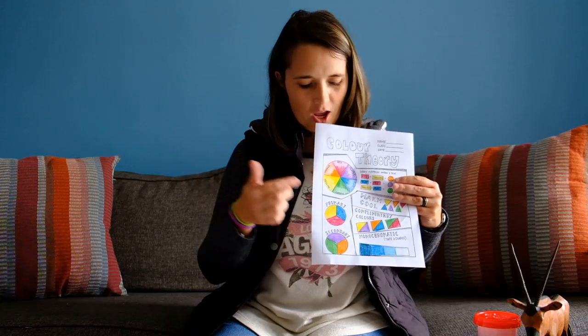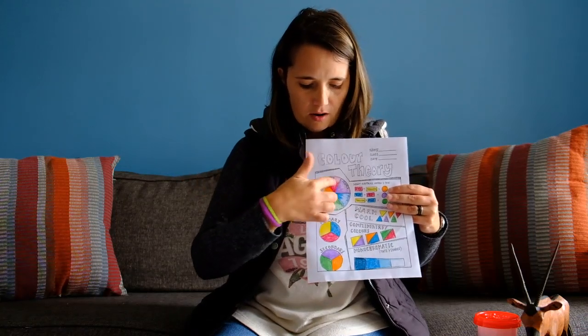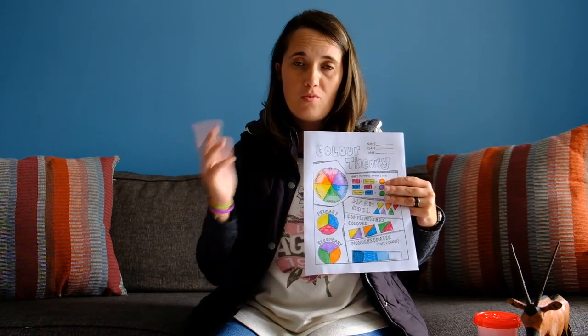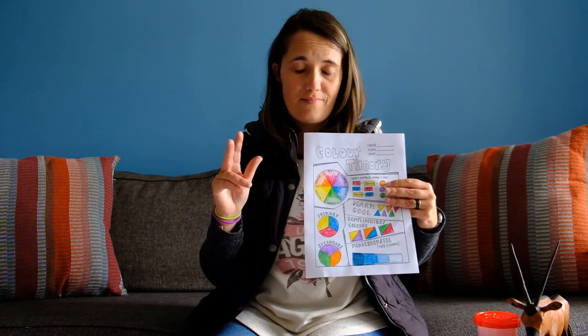Purple. Ta-da! It's amazing! What do you get if you mix red and yellow? In between the 2? Orange! It's amazing! I know, guys, it's wonderful, okay? So that's how you can work out what color you get when you mix 2 primary colors together, okay?